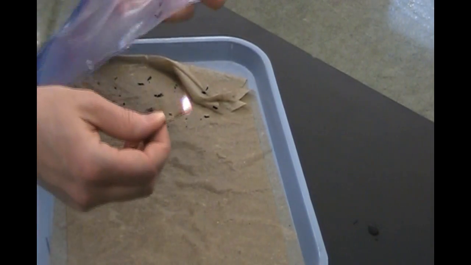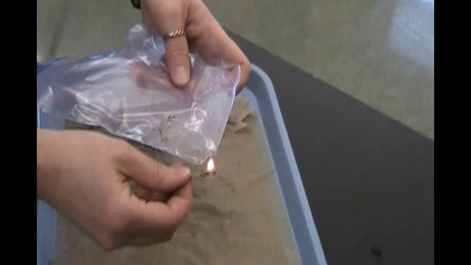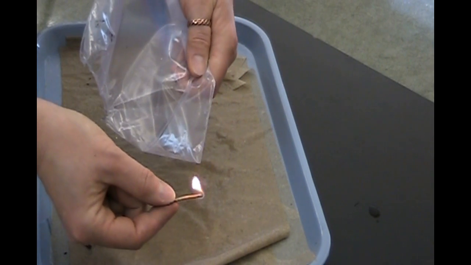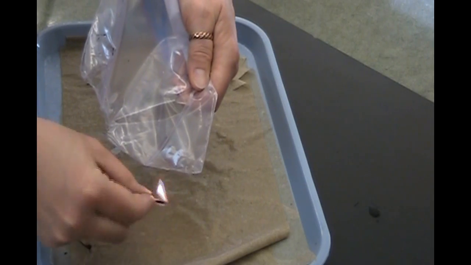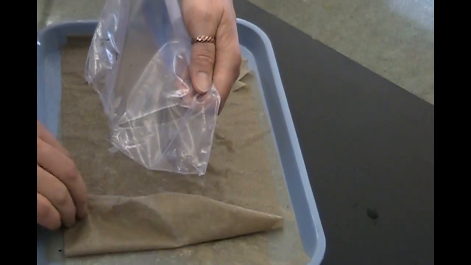So I'm just going to light the edge of this on fire. Are we zoomed in? We are now. So you can see the plastic curling away. See how it doesn't burn quite like paper? It curls more than burns. Just a demonstration. Zooming in close. The plastic is curling away. And you don't really see the flame like you did with paper.